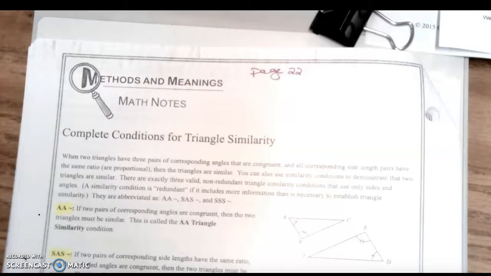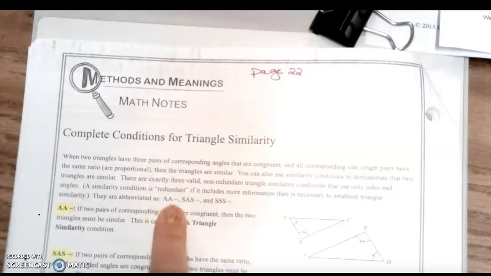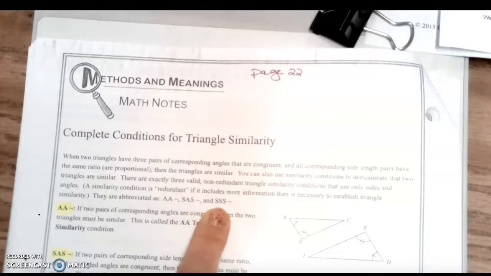There are exactly 3 valid, non-redundant triangle similarity conditions that use only sides and angles. A similarity condition is redundant if it includes more information than is necessary to establish triangle similarity. And here they are, abbreviated as angle-angle similarity, side-angle-side similarity, and side-side-side similarity.